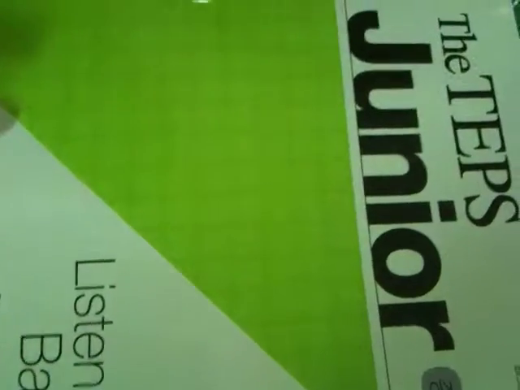And finally, at the very end of the book, we have the 2 actual tests that are identical to the listening section on the TEPS. And that's what the TEPS Junior Listening Basic Book looks like.